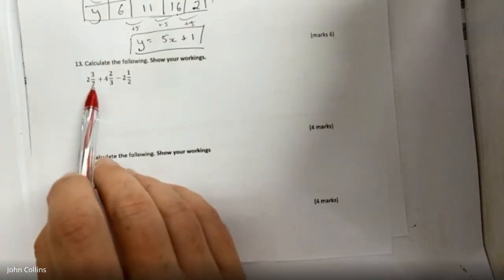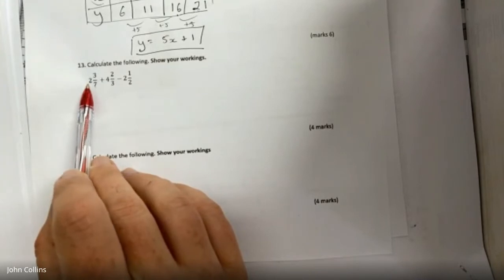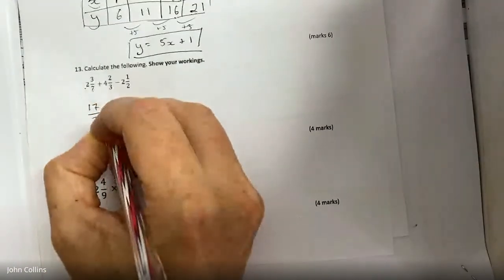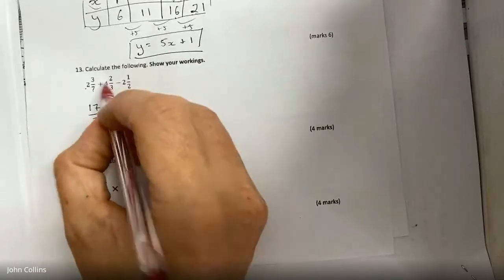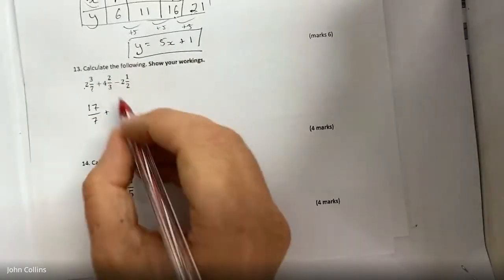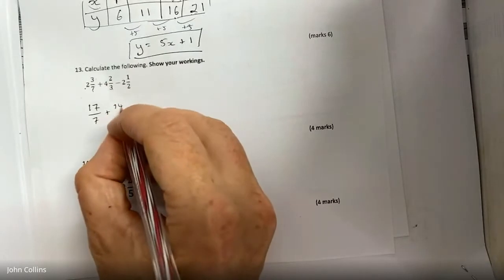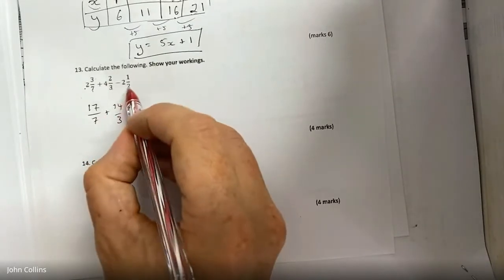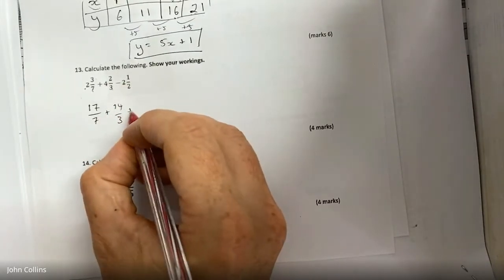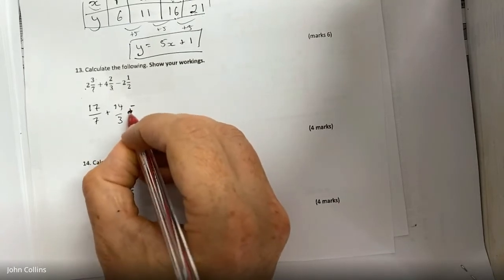All right. 7 times 2 gives 14, and I add that to the top to give 17. 3 times 4 gives 12. Add to the top gives 14 thirds. 2 times 2 gives 4. Add, oh, it's minus. Add to the top gives 5. Okay, I've changed them all to improper. Now I'm going to find a common denominator. You need to add or subtract, all right?